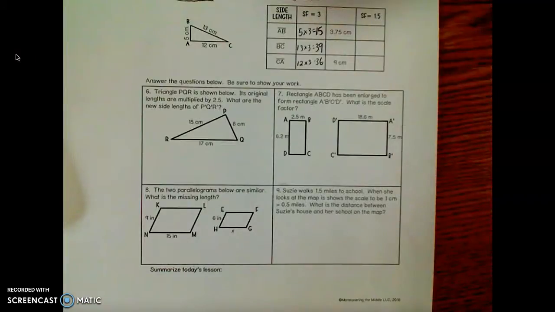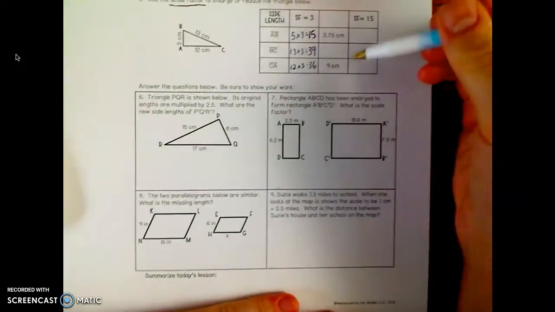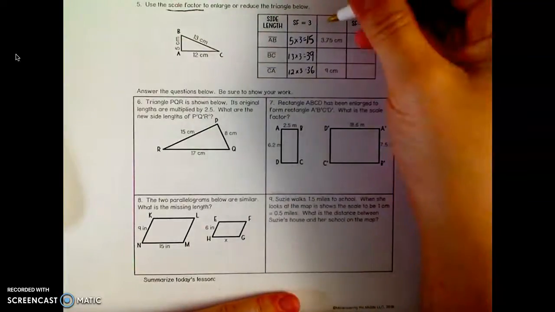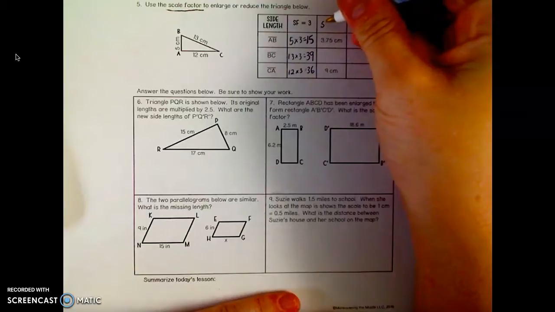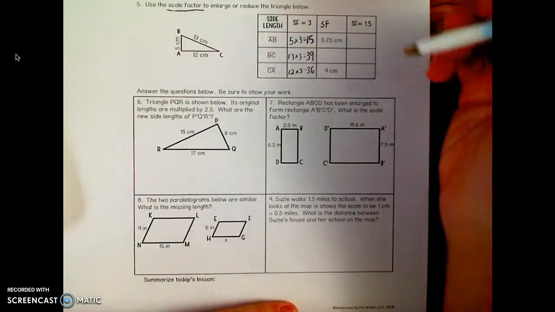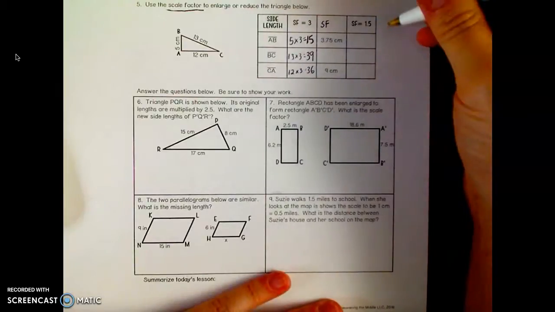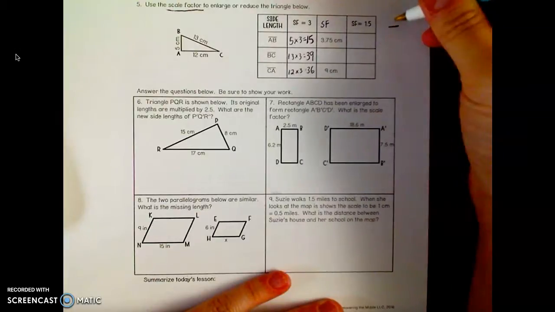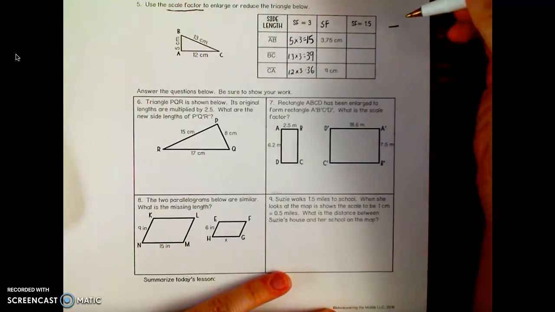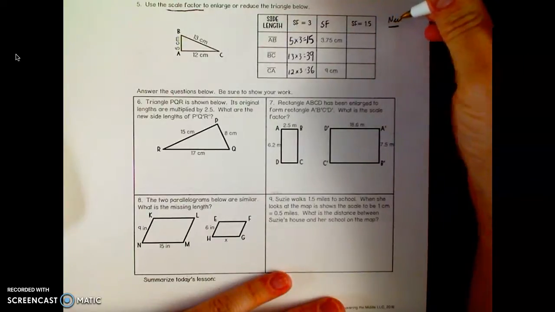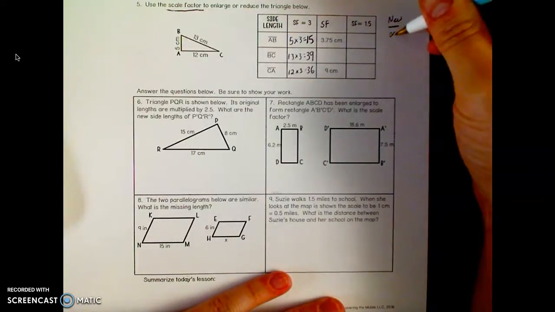So this next column is a little bit trickier because they didn't tell us what the scale factor is. I need to figure it out. But that's okay. I have something that tells me how to figure it out. If you'll remember, I'm going to use this spot over here. We have a fraction or a ratio that tells me that the new divided by the original will give me the scale factor.